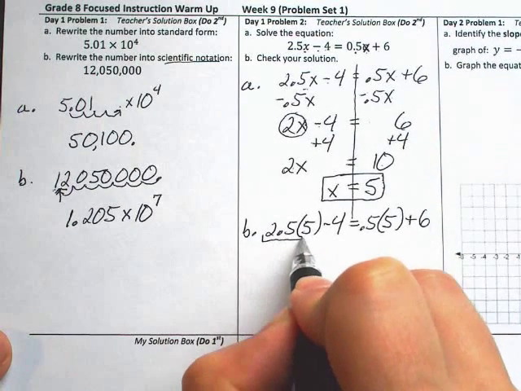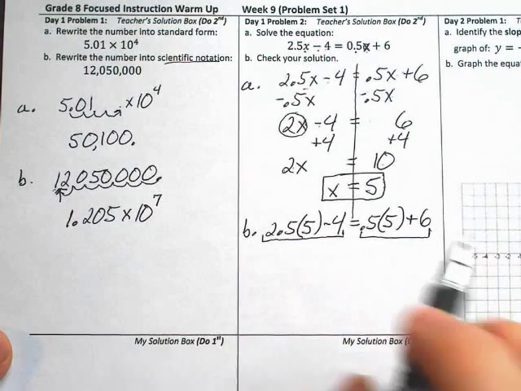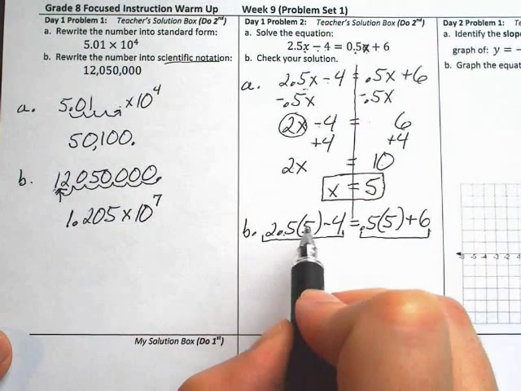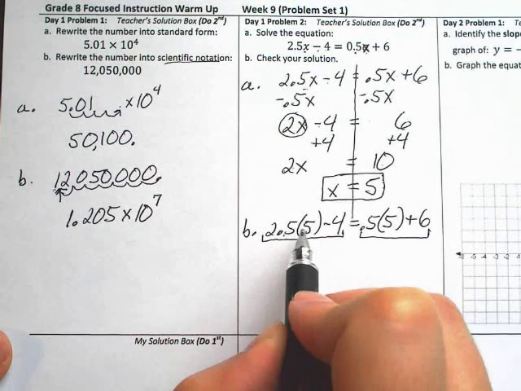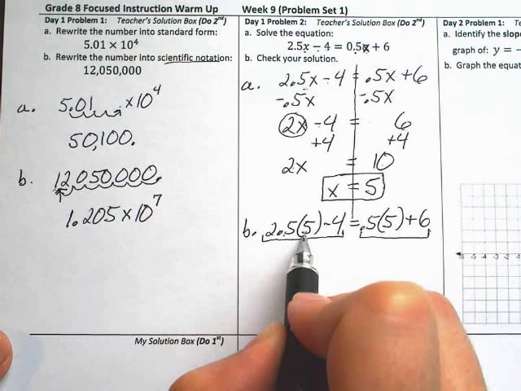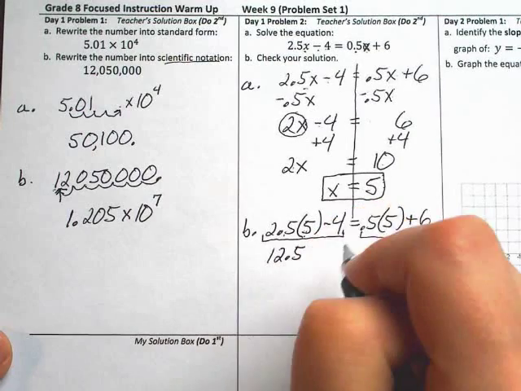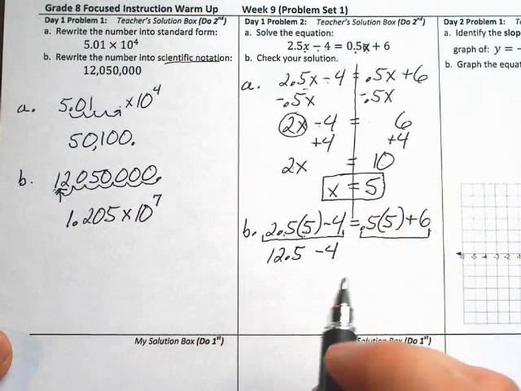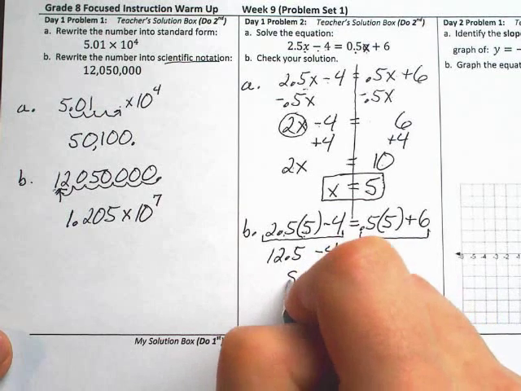So does this expression equal to this expression? Well, 2.5 times 5, let's figure out what that is. 2.5 times 4 is 10, and then an additional 2.5 would make 12.5, and then minus 4. And 12.5 subtract 4 is 8.5.